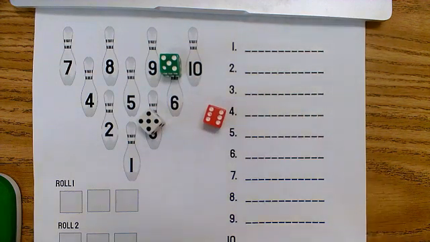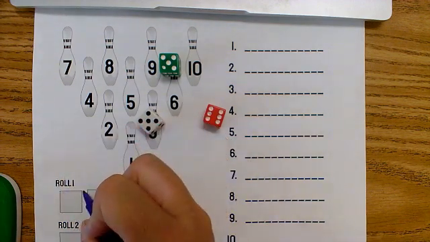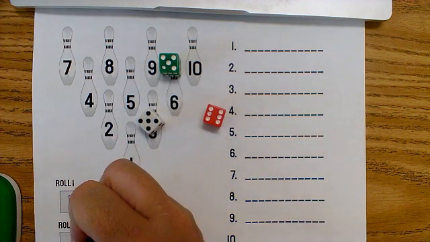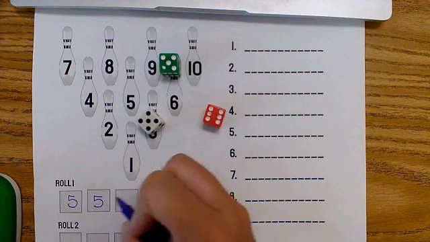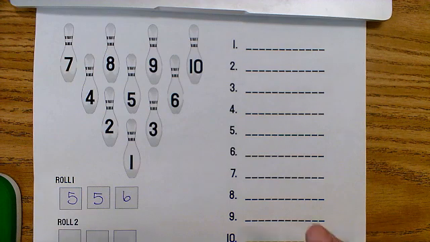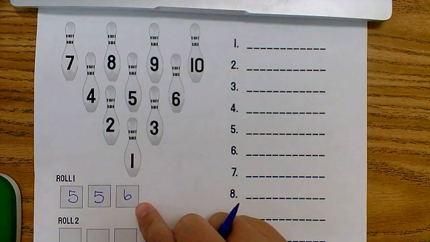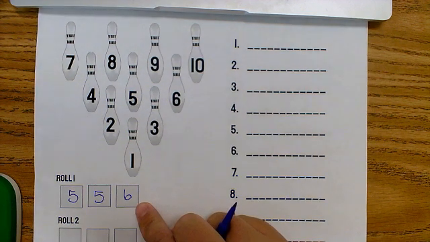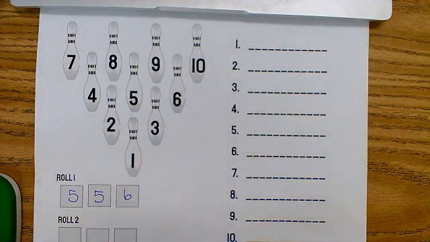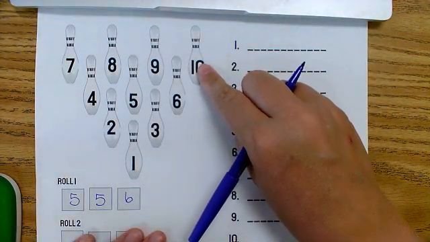I'm going to just roll the 6-sided dice for right now, and the roll of the dice counts as a roll down the lane or down the alley. So we have a 5, a 5, and a 6. And what you're going to do is use the order of operations, and you have to use all 3 numbers, but you can only use the numbers once. You can use any operation in order to try to get answers that would be able to knock these pins down.